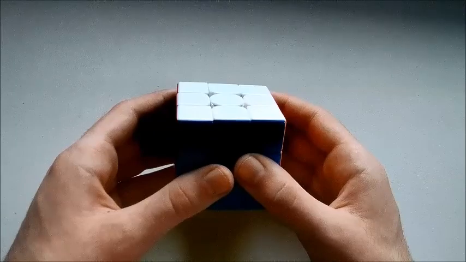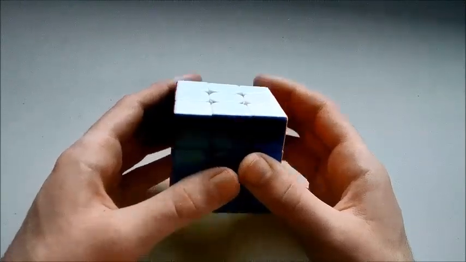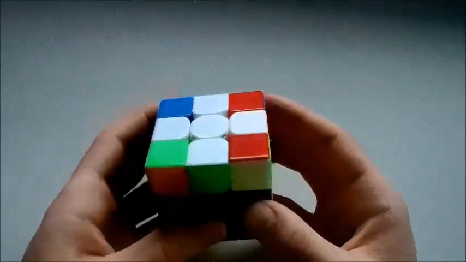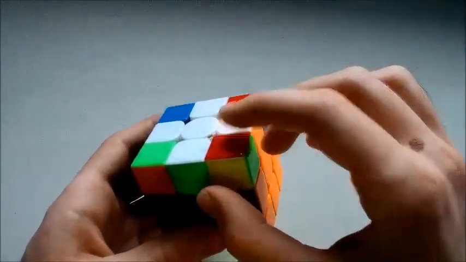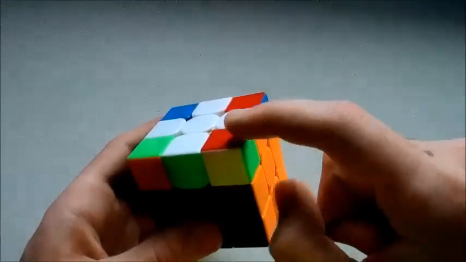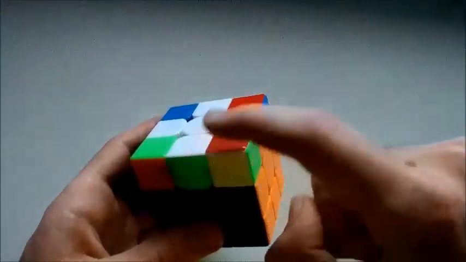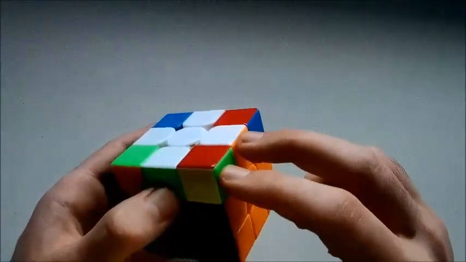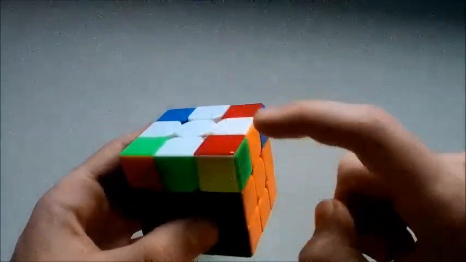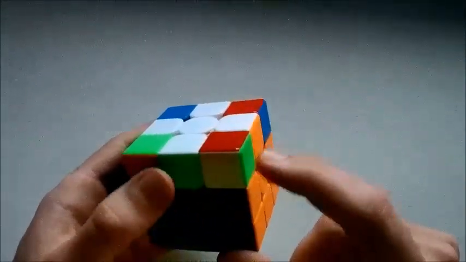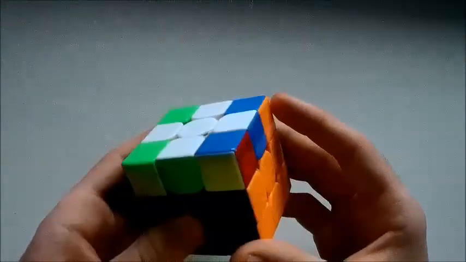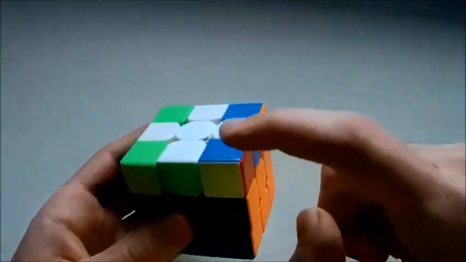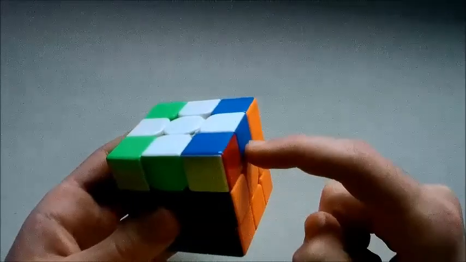For the 2 OCLLs that don't have any corners oriented, which are H and pi, you can do the same thing. For pi, I just use this corner, and I do the same recognition, but with these 2 stickers as a pair and these 2 stickers as a pair. So this would be 3 colors, but with the matching in the front. And for the H cases, I picked this corner here. So this would be opposite and adjacent.